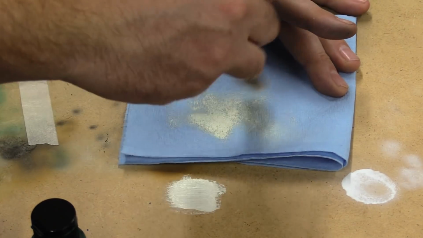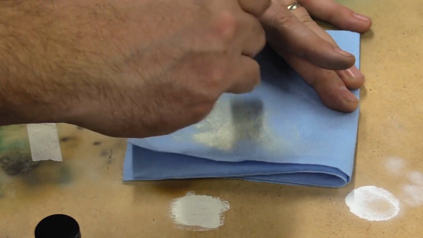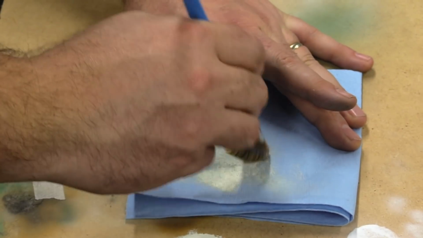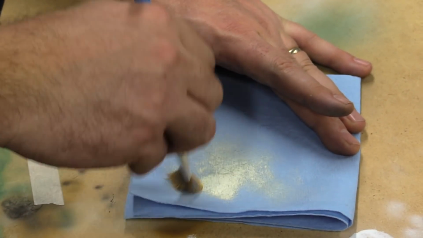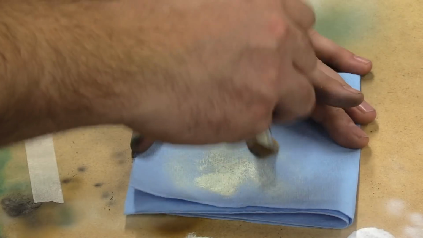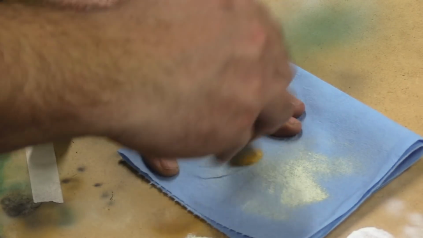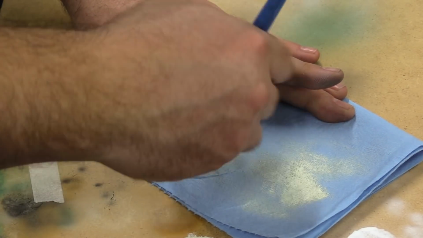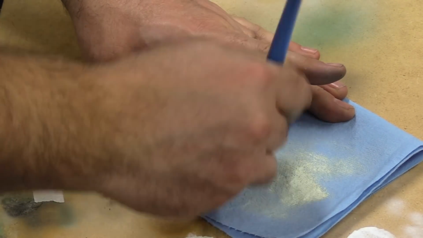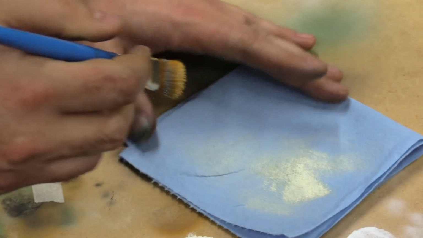Other things to remember when you're dry brushing is you want your brush to actually be dry. If you just washed it in the last couple of minutes, don't use it, grab a different one, or wait for it to dry. So really trying to scrub out as much of this as I can into this paper towel, because when done right, dry brushing is a very subtle art. You don't want it to leave streaks on anything.